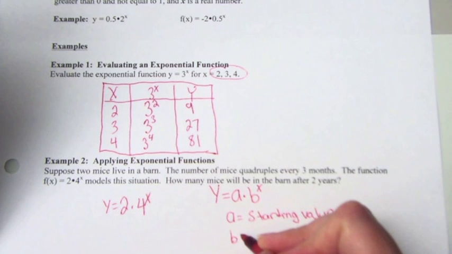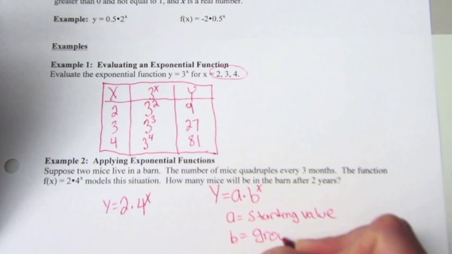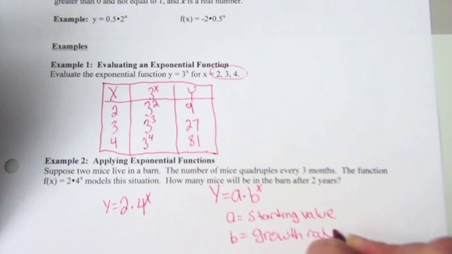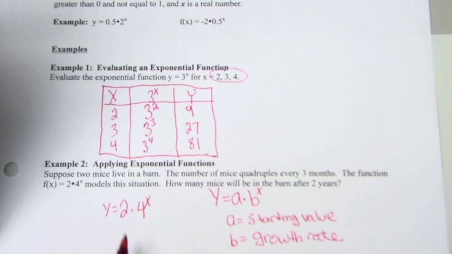B equals your growth rate. And that is how they came up with this equation right here. If you look, 2 is our starting value. That means we started with 2 mice. Our growth rate is 4 for every 3 months. And then x is going to represent your time. x is going to be where we plug in the values.